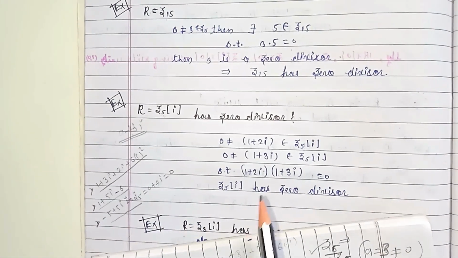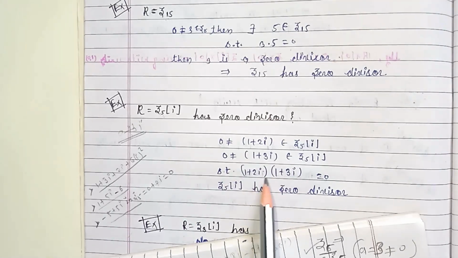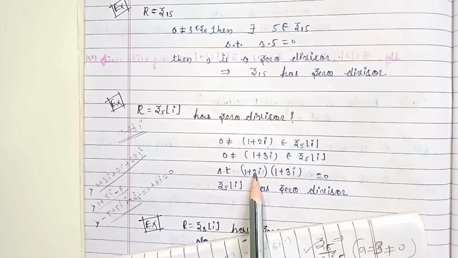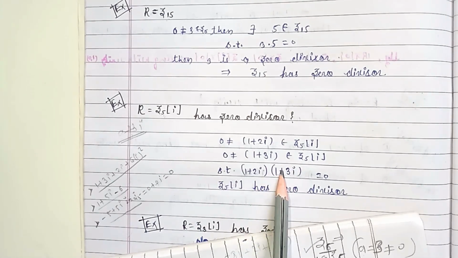So here, how can we multiply these two ordered pairs? As we go for multiplication of two ordered pairs, similarly we have to use 1 multiplied by 1, 1 multiplied by 3i, 2i multiplied by 1, and 2i multiplied by 3i. So when we multiply this, we will get 0.